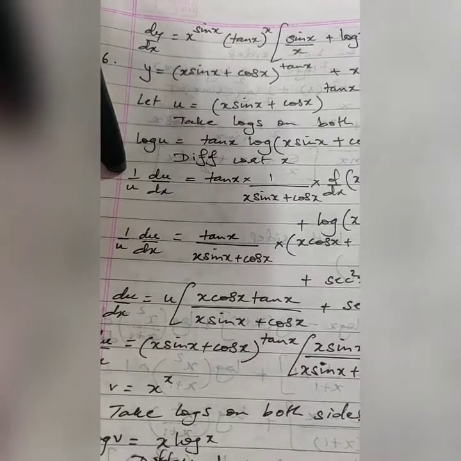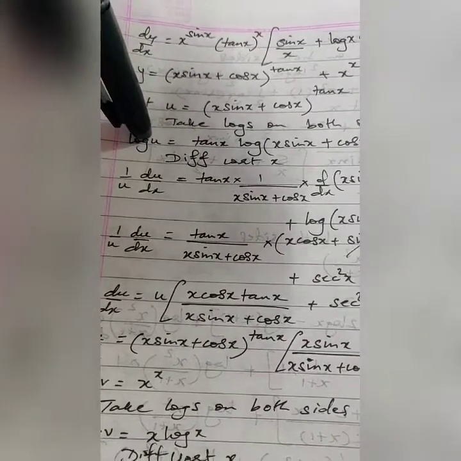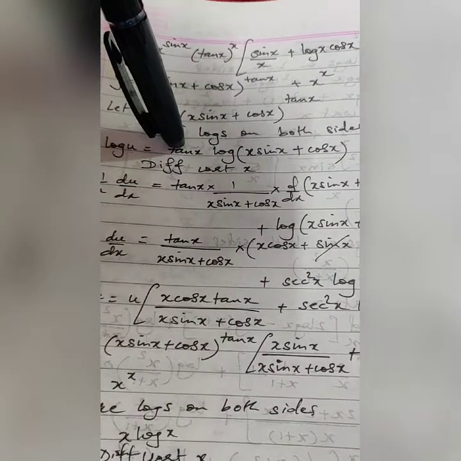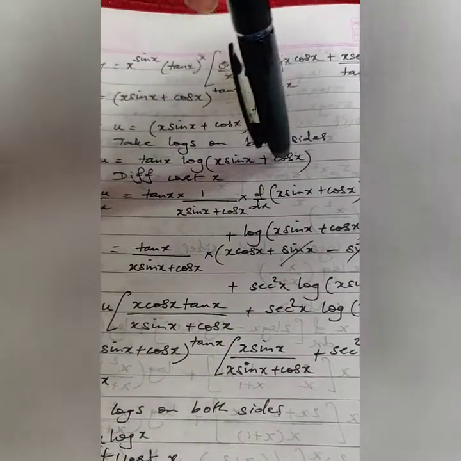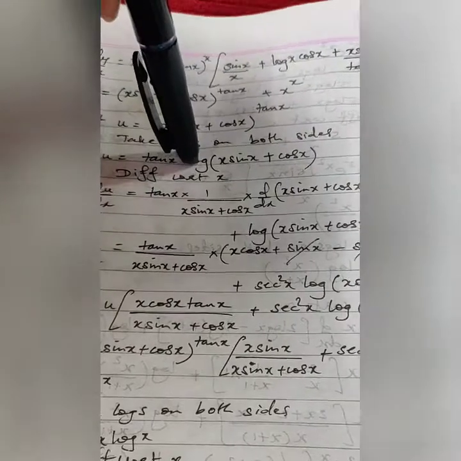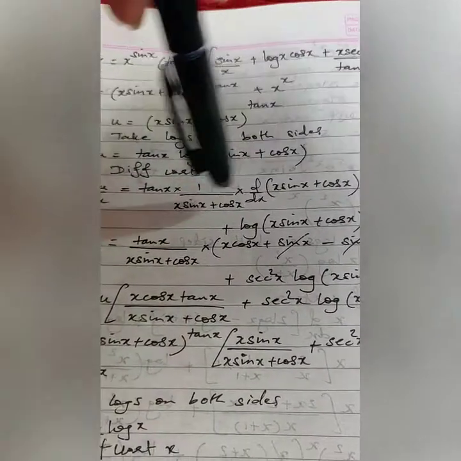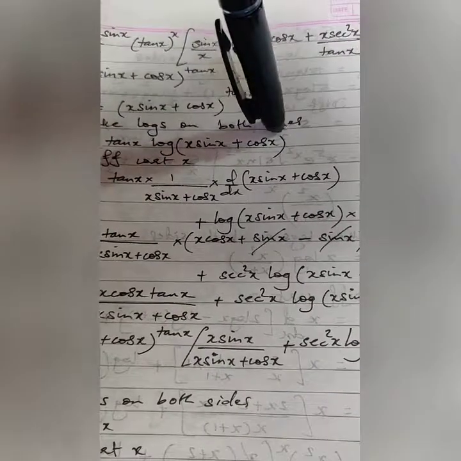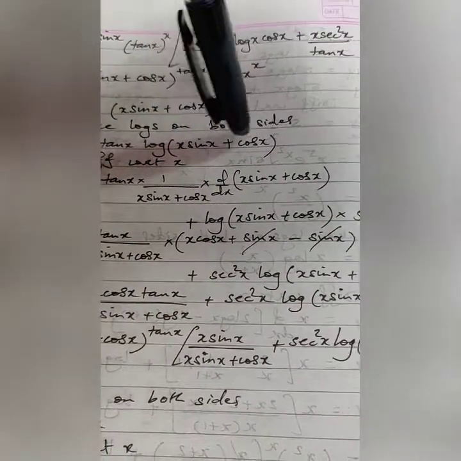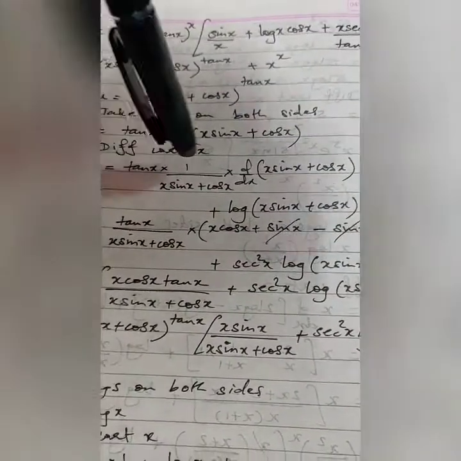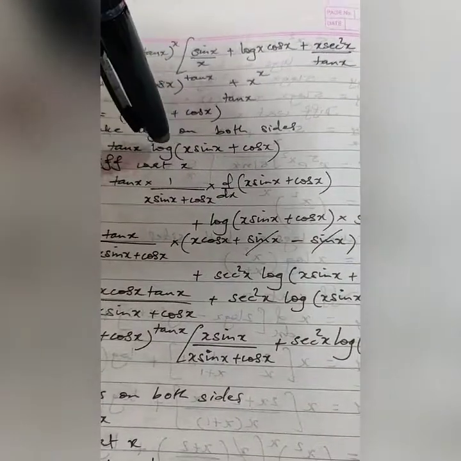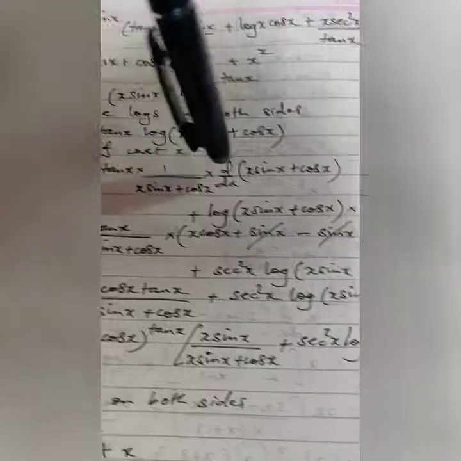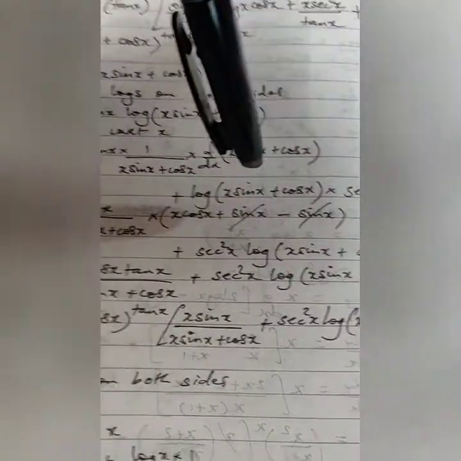Left hand side is 1 by u du by dx. Remember, it's not y, it's u. So 1 by u du by dx equals tan x into the derivative of log of x sin x plus cos x. Because it's log, it will become 1 upon this entire bracket, so 1 upon x sin x plus cos x into the derivative of this bracket, meaning the derivative of x sin x plus cos x. So that's u into the derivative of v plus v, which is log of x sin x plus cos x, into the derivative of tan x, which is sec square x.